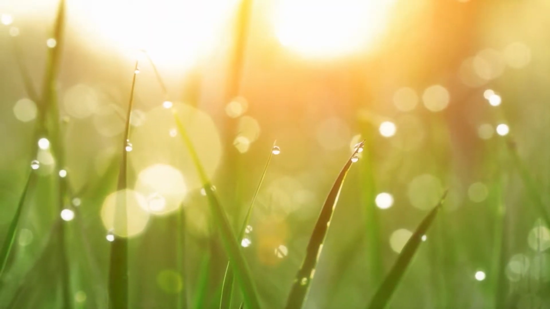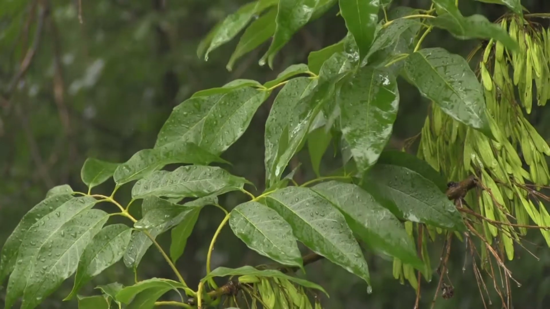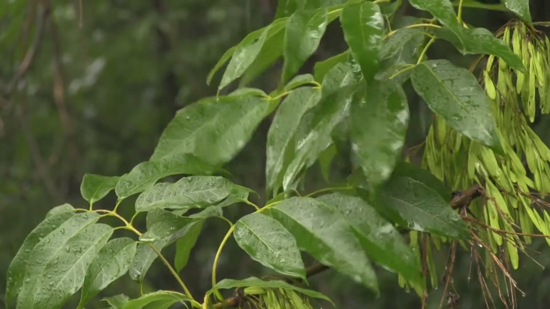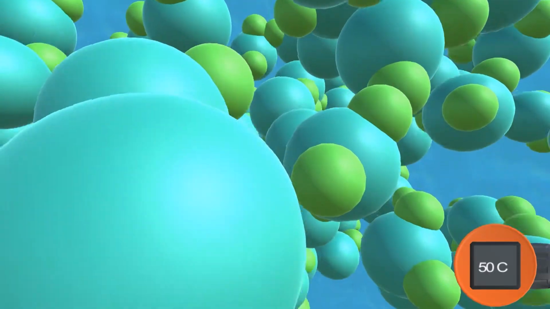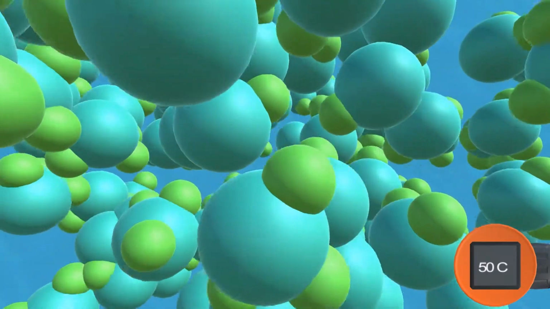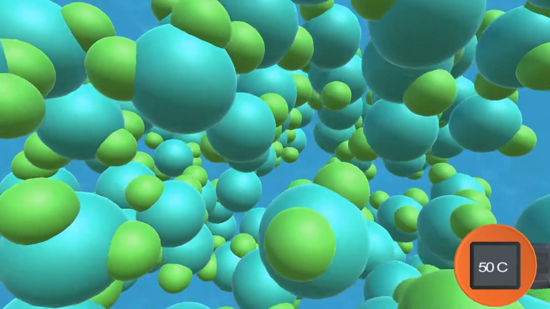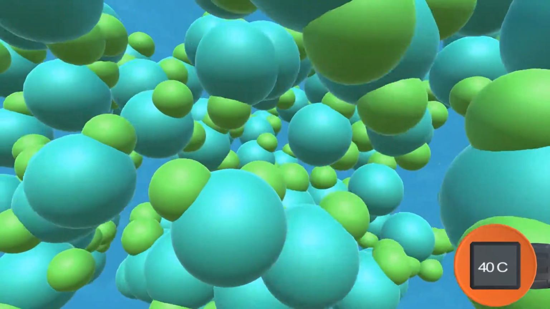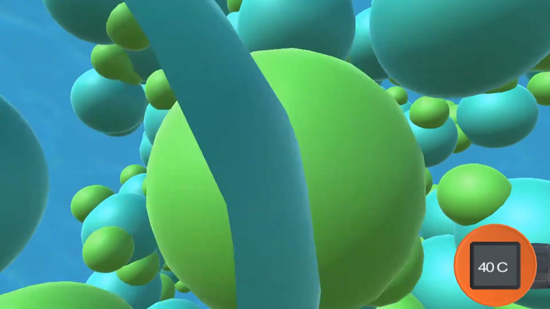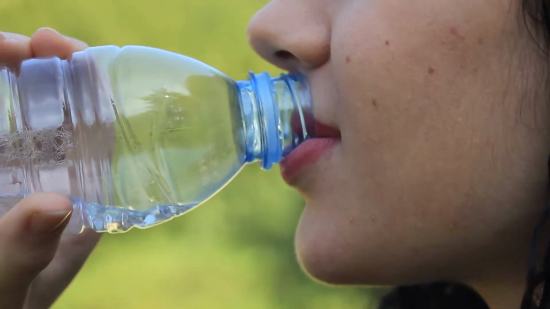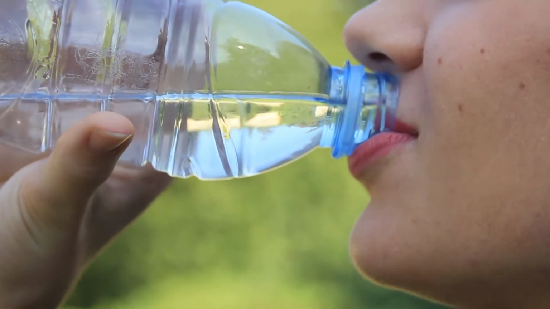That is how we end up with dewdrops. And, of course, raindrops. In our animation model, H2O inside these liquid droplets now looks something like this. The H2O molecules are far less energetic than they were as steam, and they are very much closer together. This is liquid water. This is the stuff of which we are made.